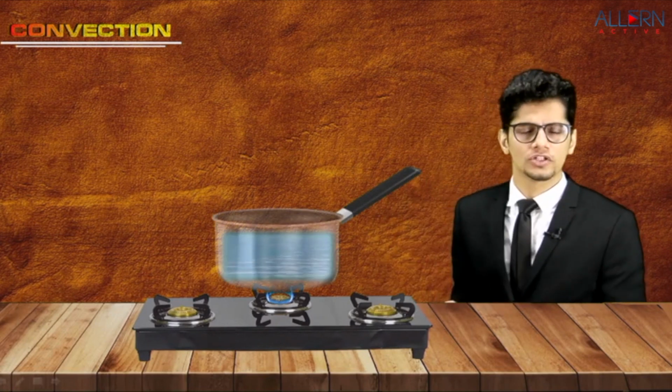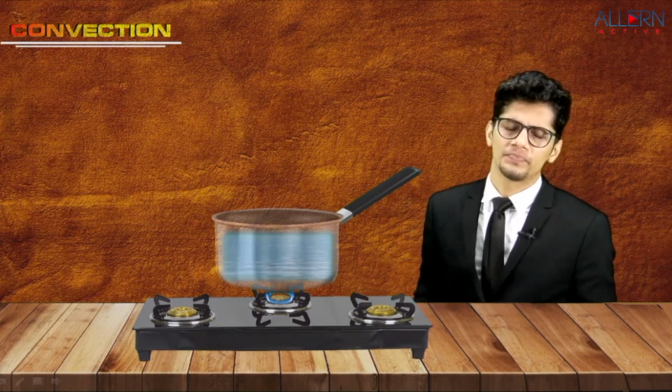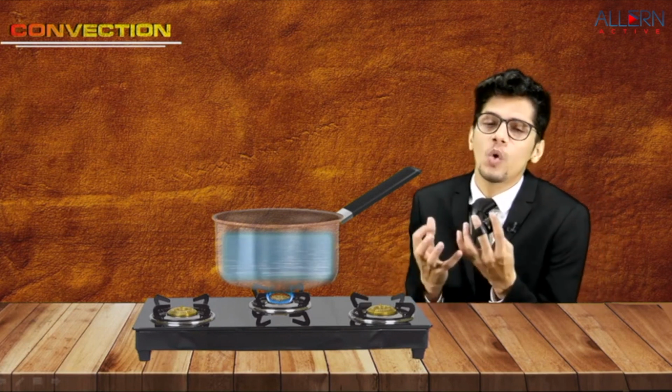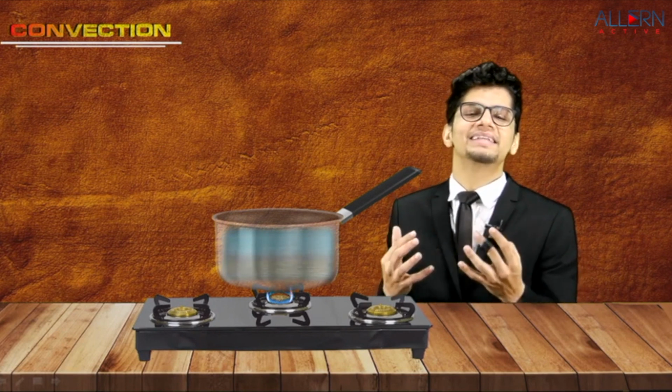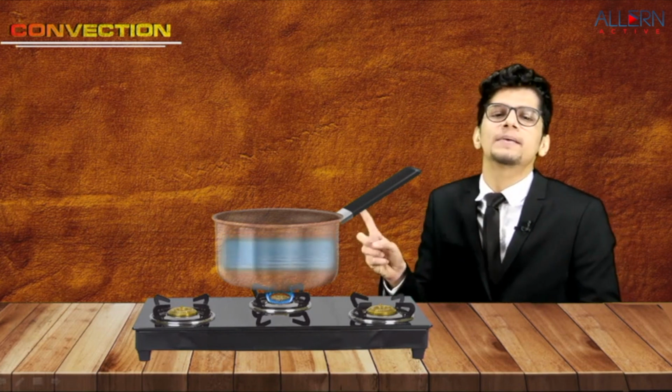For convection, let us take this example. Here on this burning stove, we have a vessel, and in this vessel, we have water. We start heating the water. What we understand over here is that the lower part of the water starts getting heated up. Now when we heat something, it expands. Its volume increases and density decreases. That is the reason it becomes lighter, and the lighter water starts going in the upward direction and the heavier water comes in the downward direction.